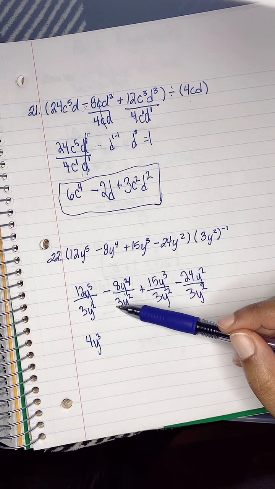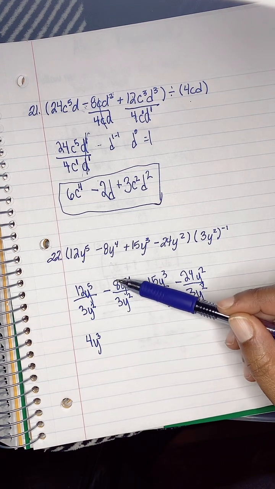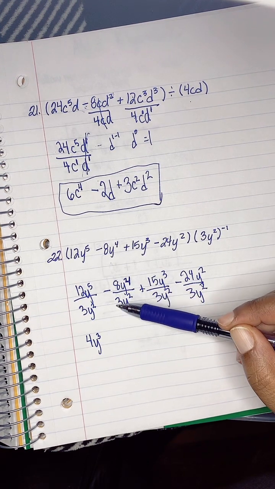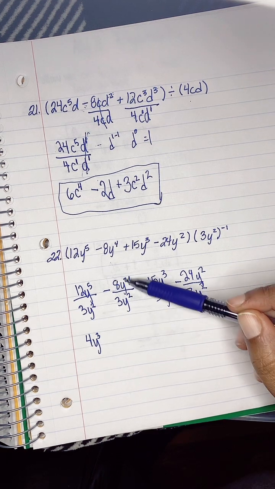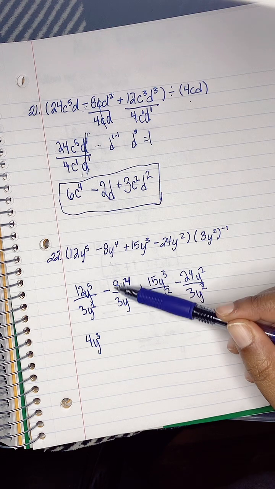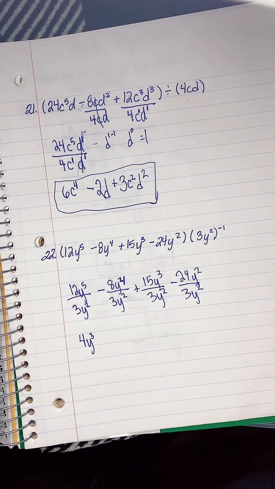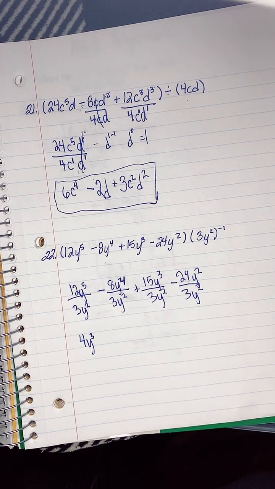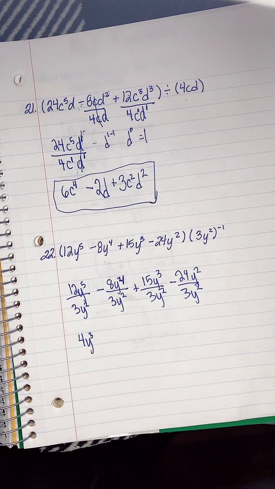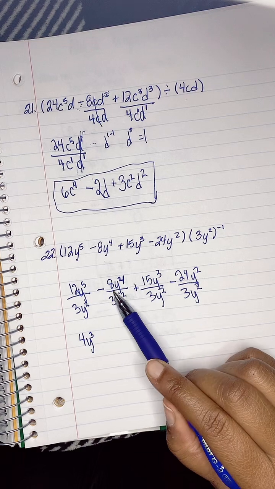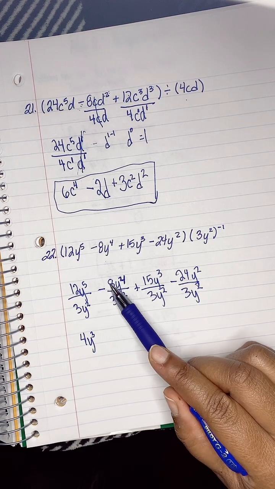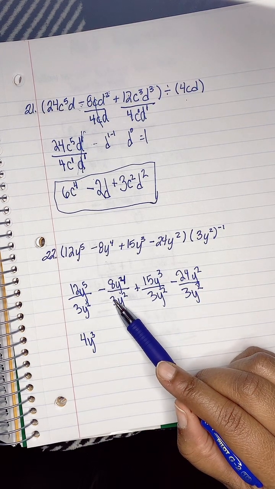Okay, what about here? What do you guys get here? -8y squared divided by 3. Good. Remember, we cannot subtract these because this is a division bar. So we can't do -8 plus 3.